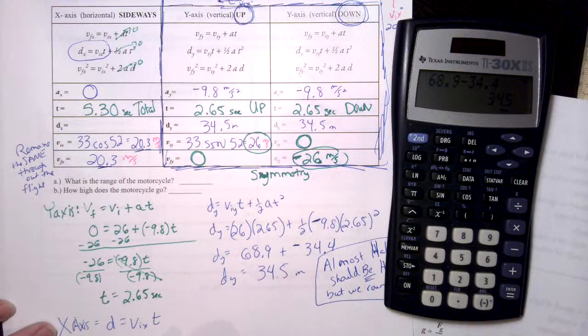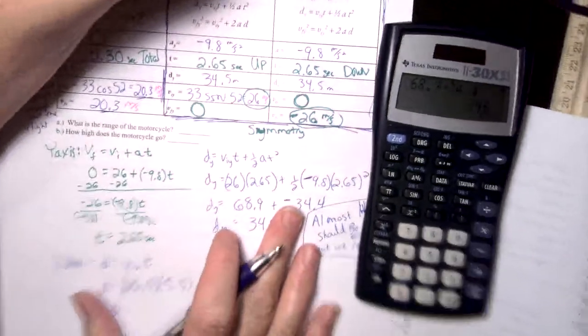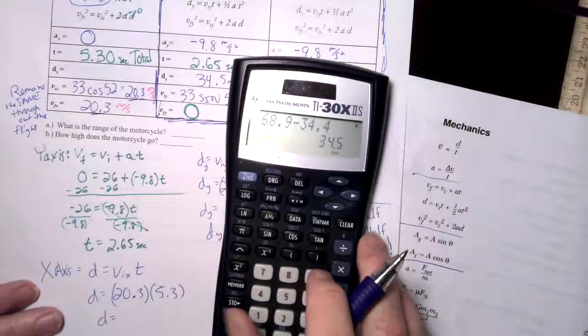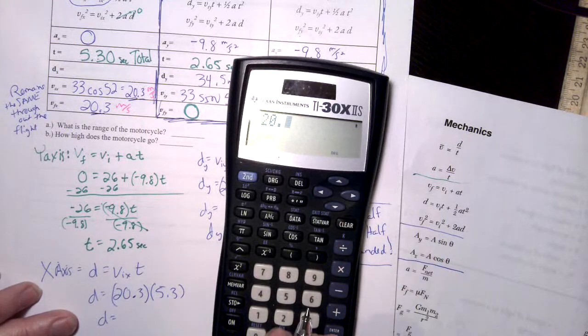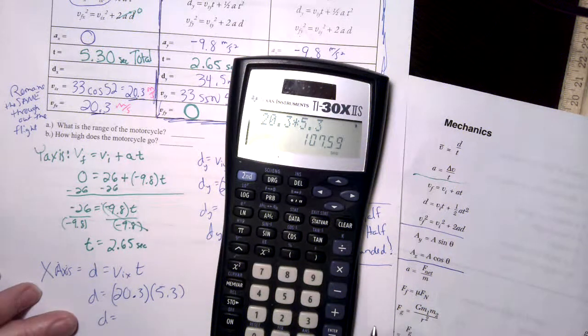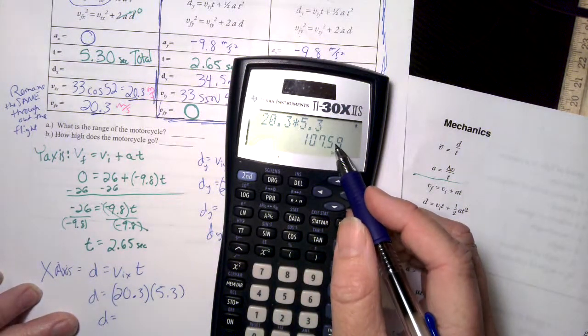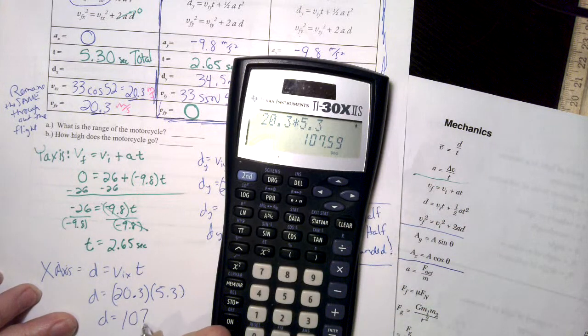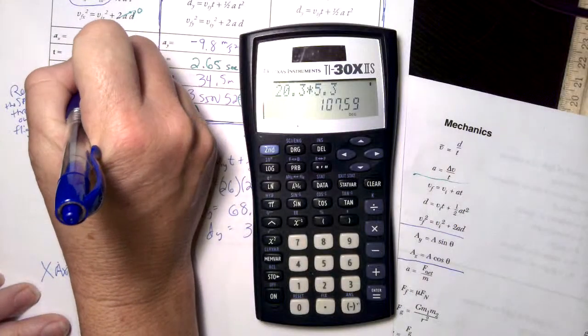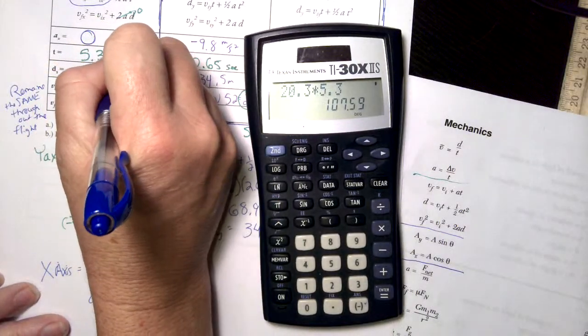So I'm going to do 20.3 times 5.3, which is 107.6 meters. That's the range, 107.6 meters.